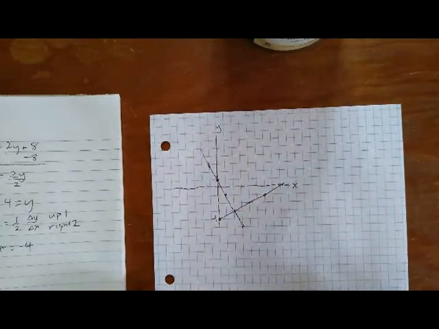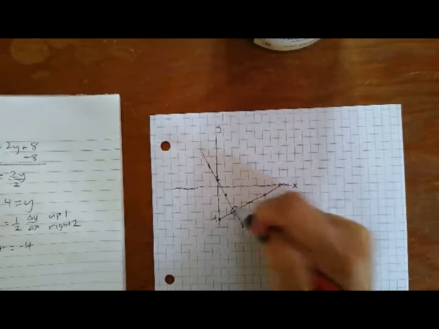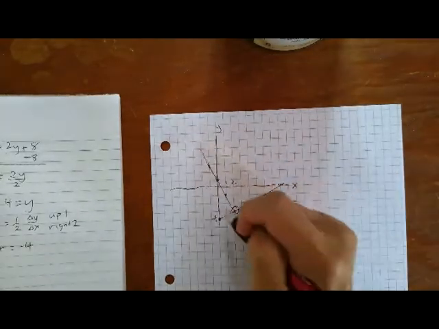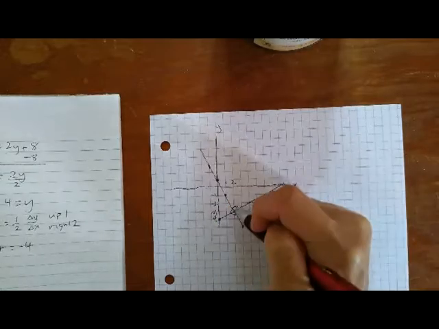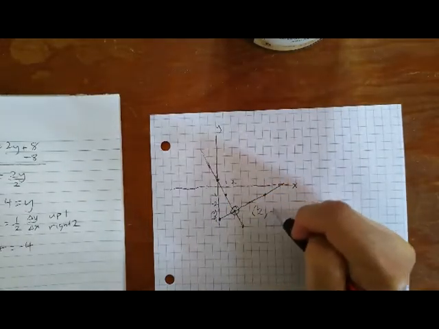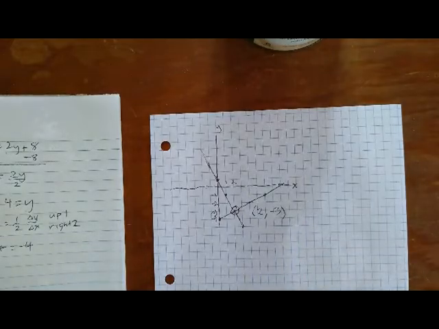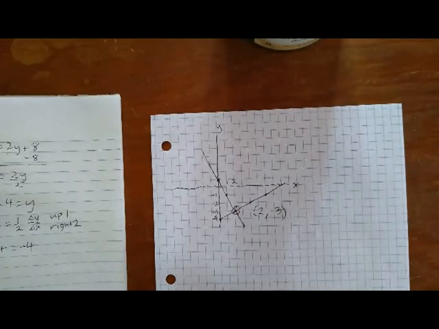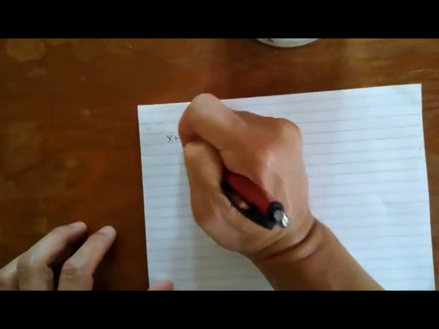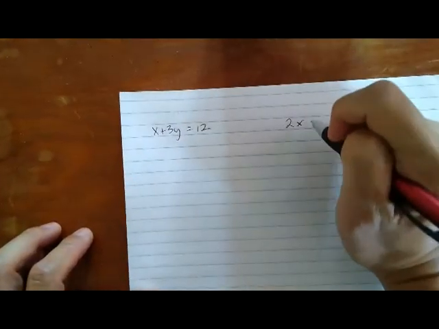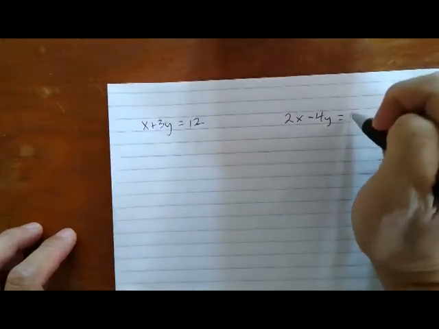Okay, all we got to do now is figure out where the two lines cross. So this dot is at 2, negative 3. That is your answer for number 1. Not bad? Okay, let's try the second one. The next problem, x plus 3y equals 12. 2x minus 4y equals 4.